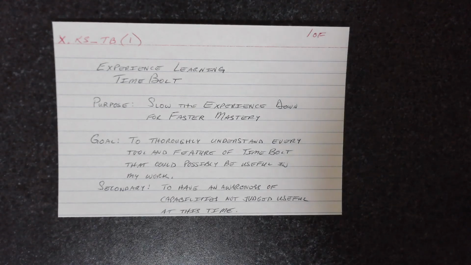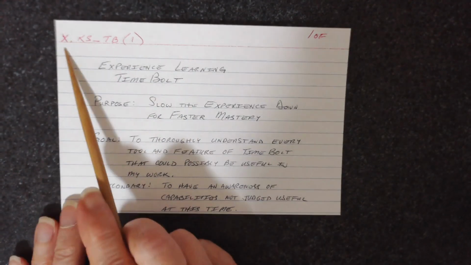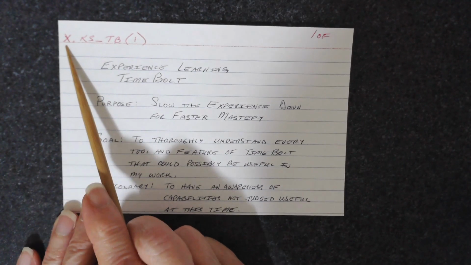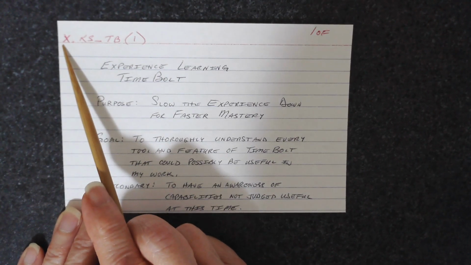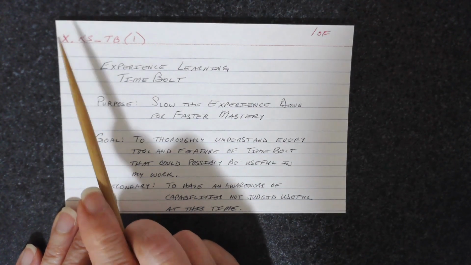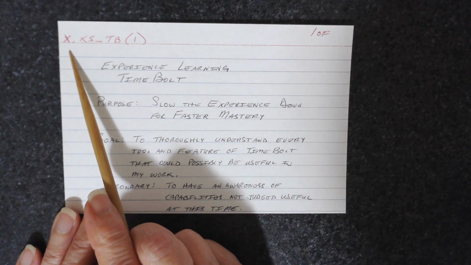Okay, here's my new bib card. And the first thing I'd like you to notice is up here, the X dot. That was Jay's suggestion that we experiment with different prefixes. If you've been watching my channel for very long, you've probably seen that all of my bib cards begin with R dot. So this is my first experience playing with something other than R.